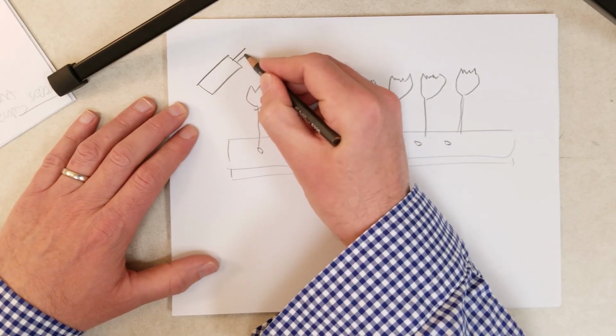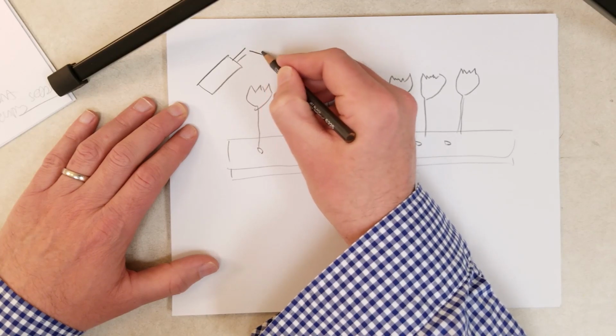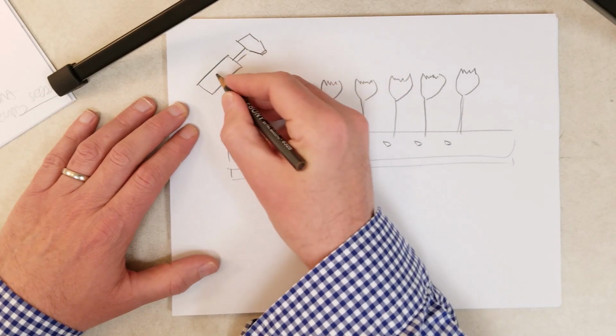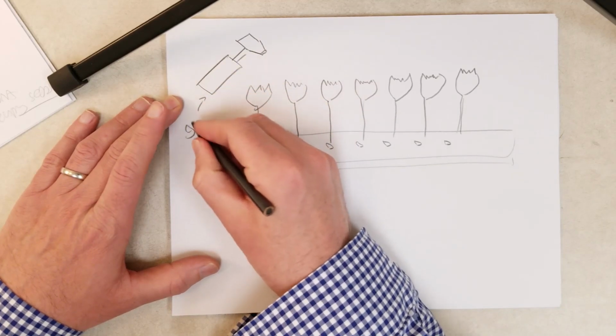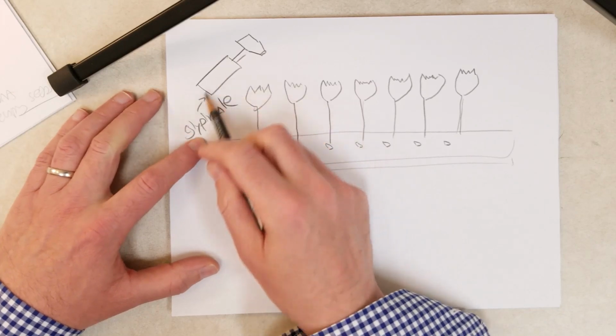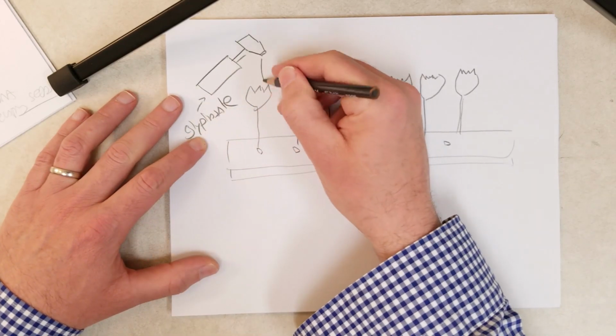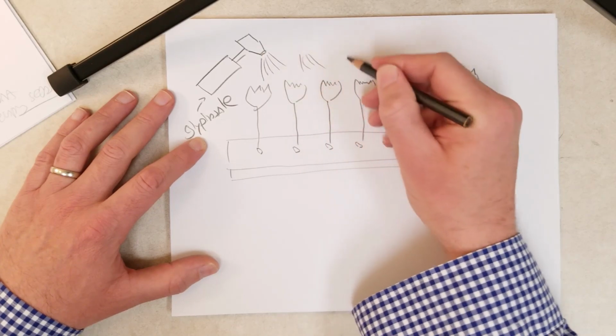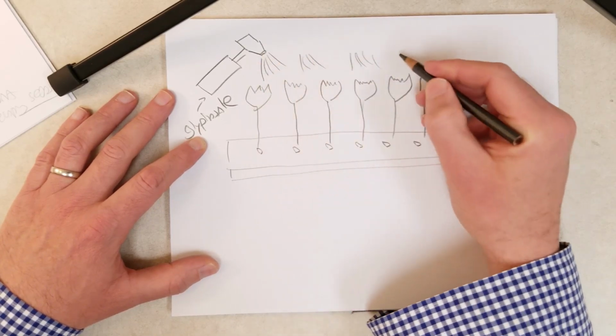Well, we could take our bottle of glyphosate herbicide, and we can spray the plants, right? So we're spraying the plants. This is me moving the bottle.